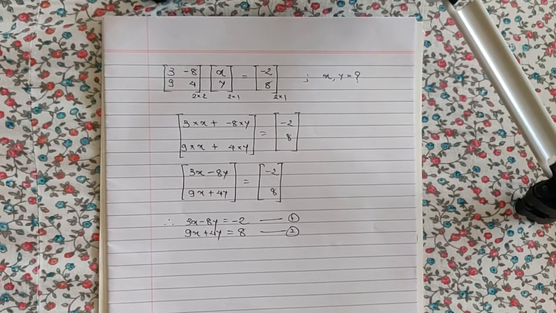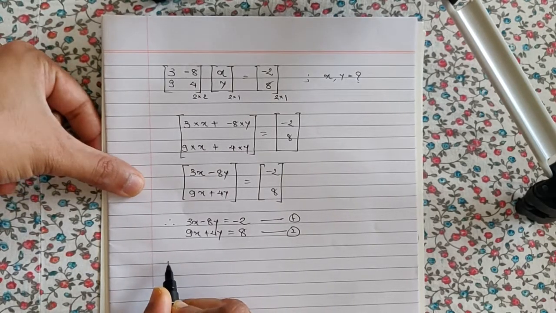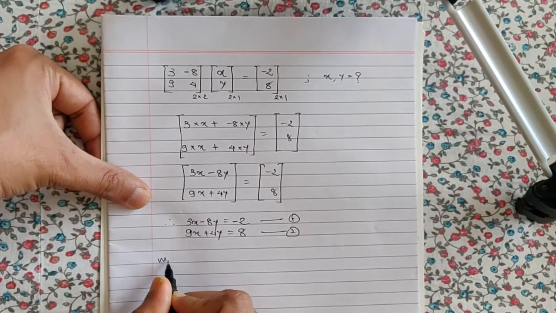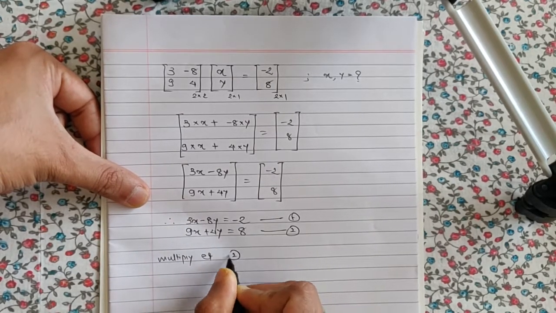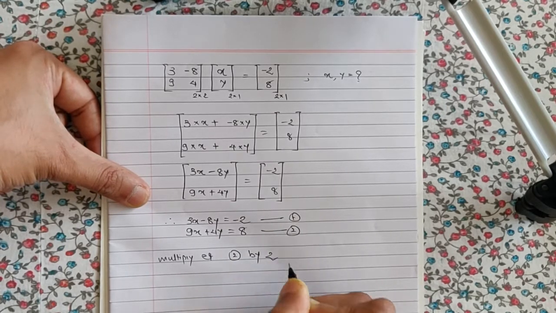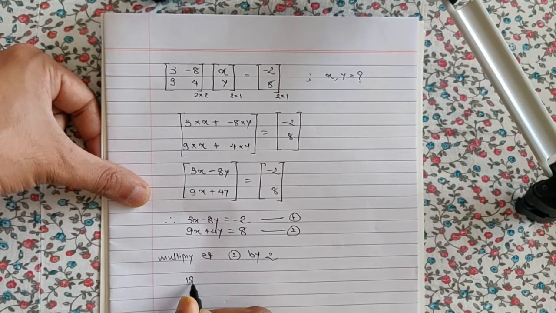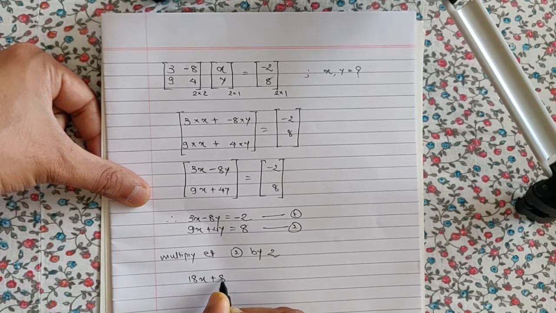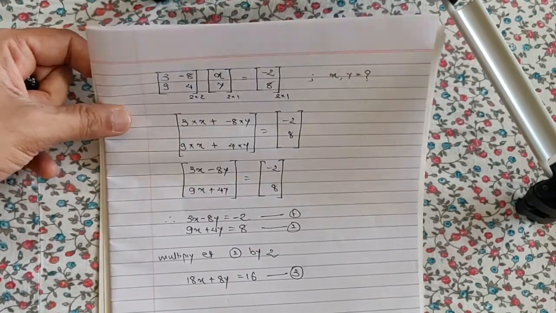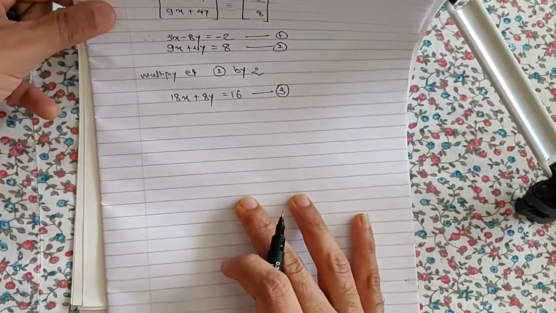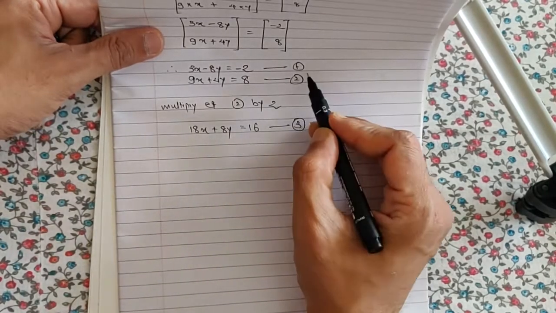Let's solve this. Let's multiply equation 2 by 2. So what will we get? We will get 18x plus 8y is equal to 60, and this is your equation number 3, right? Now we will add equation 1 and 3.